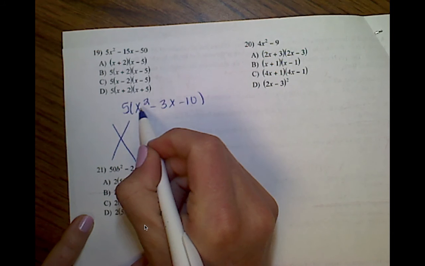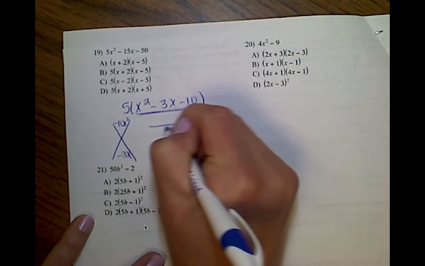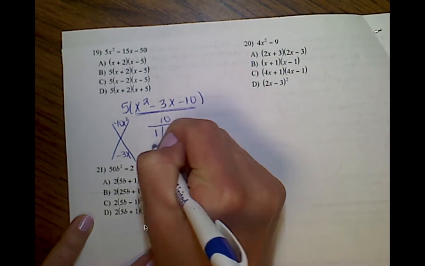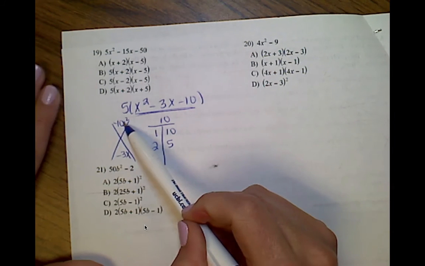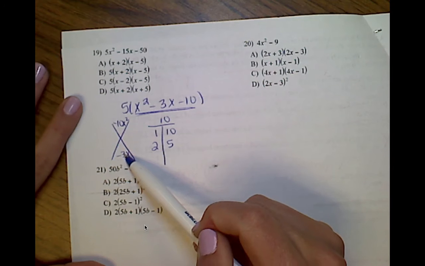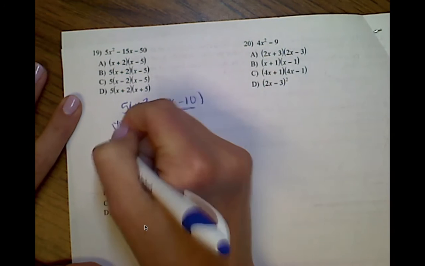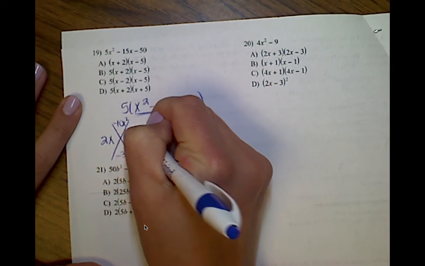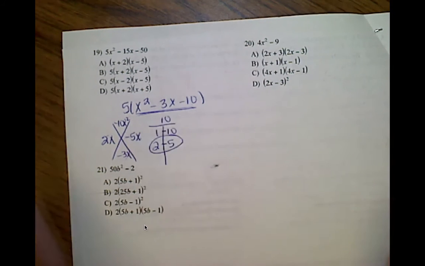X times negative 10 is negative 10x squared. You only use this piece, which adds up to 3x. Factors of 10 are 1 and 10, 2 and 5. It's a negative product, so one's positive and one's negative. It's a negative sum, so the bigger number is going to be negative. Those add up to negative 3x. So 2x minus 5x will give you that negative 3x. Multiply to give you this, add to give you that.